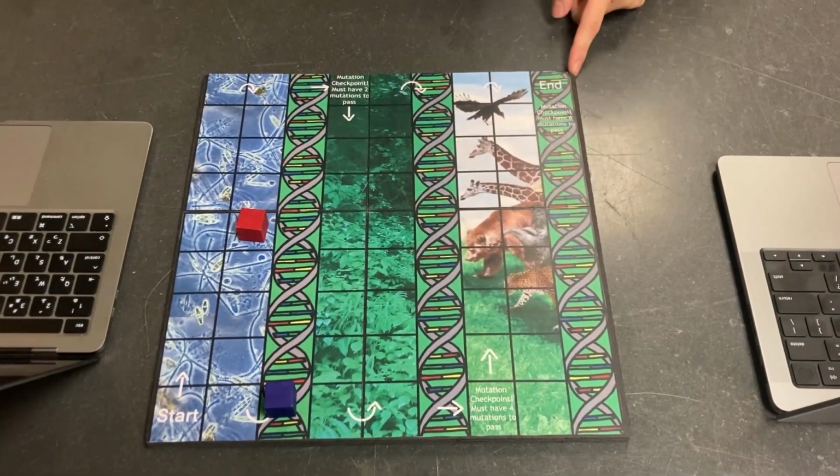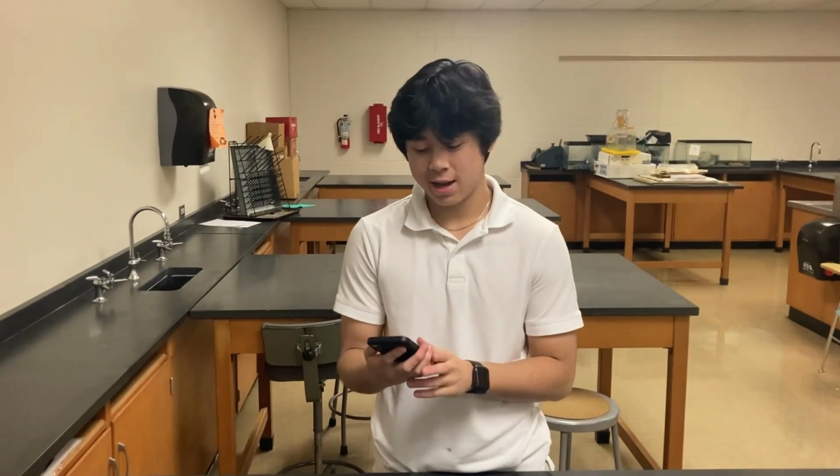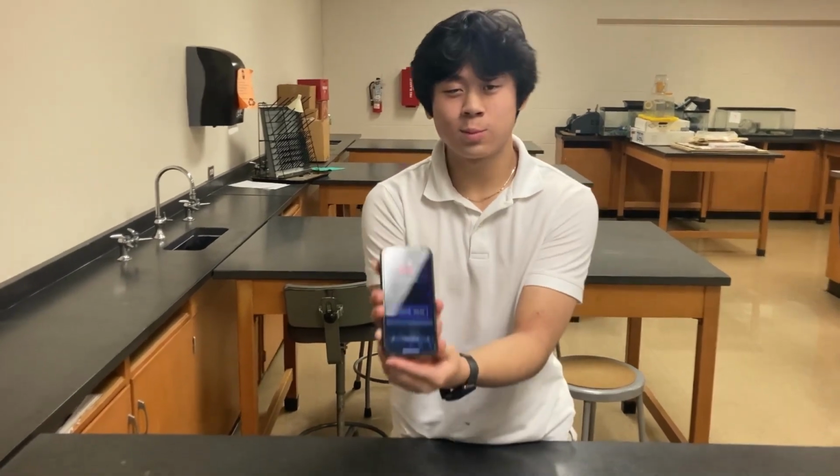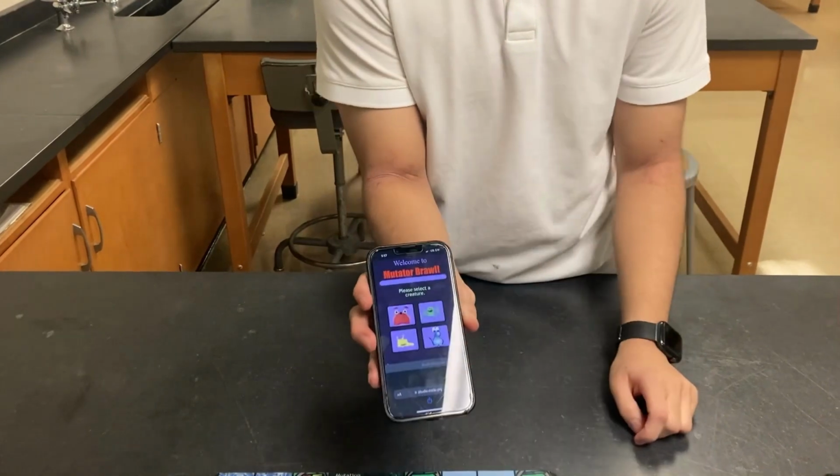The first player to reach the end wins the game. The rest of the players can compete for 2nd, 3rd, and 4th place. After all the players have finished, each player can click the reset button to reset their character and play again.